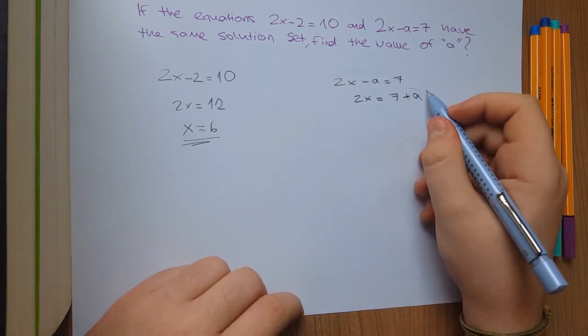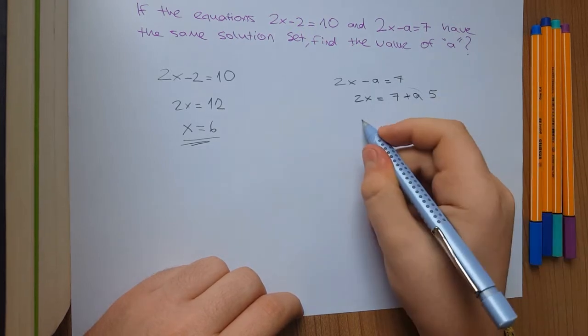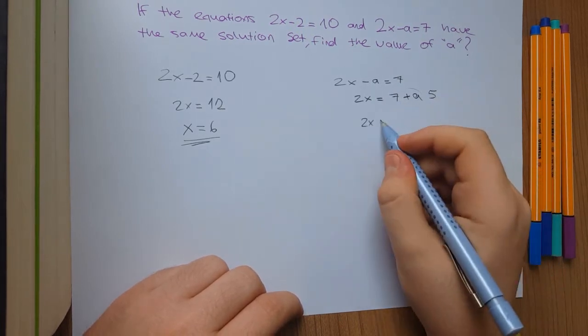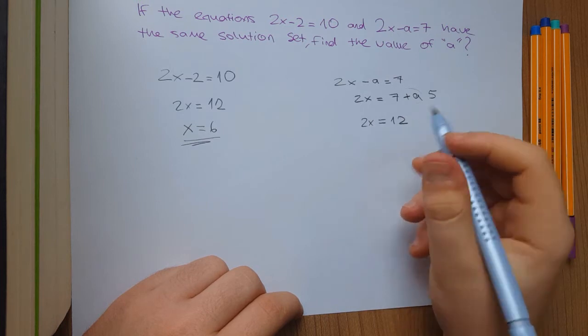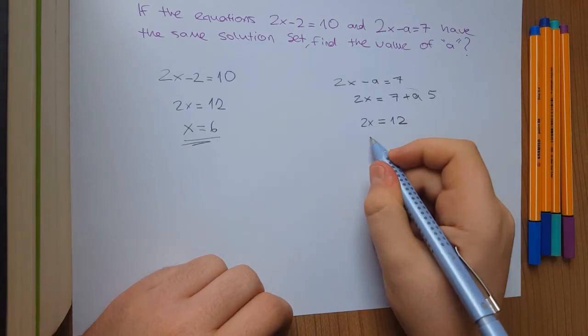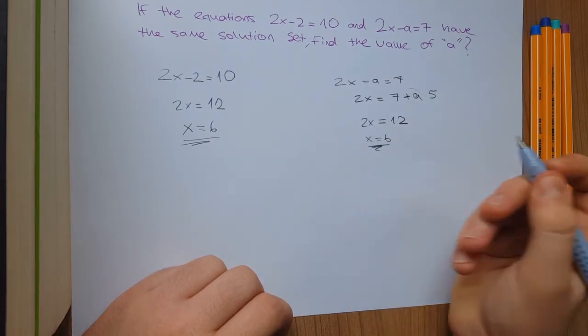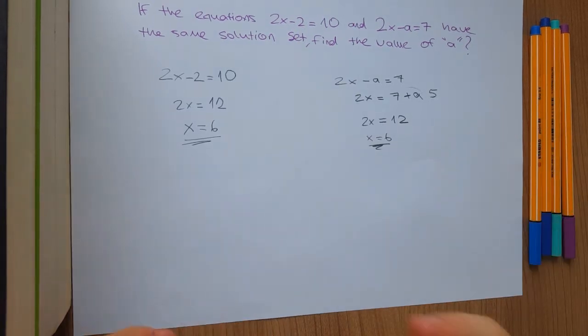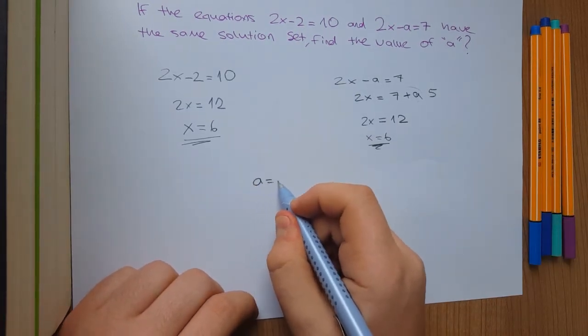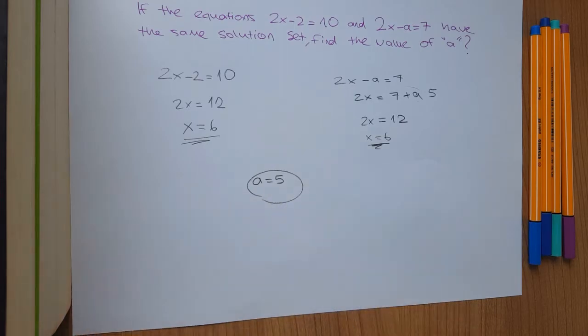So the number is 5 here, because if we add 5, it will become 2x equals 12. And if we divide it by 2, x will be equal to 6 once again. So this is the result of the question, a equals 5.